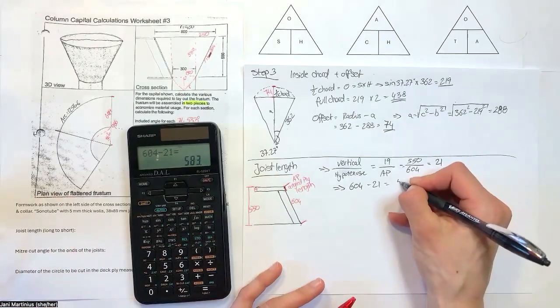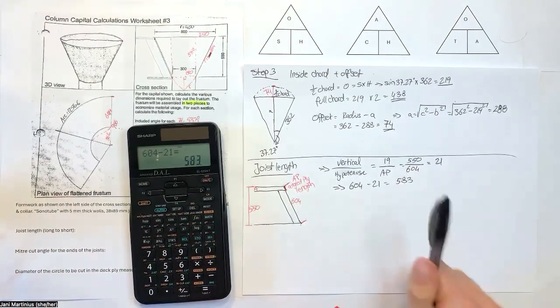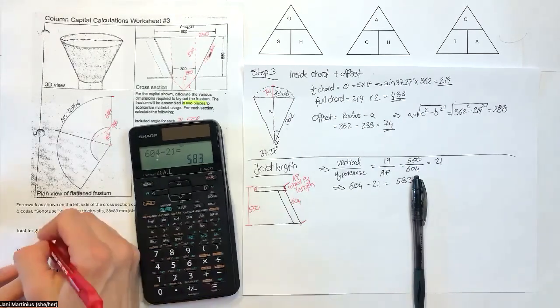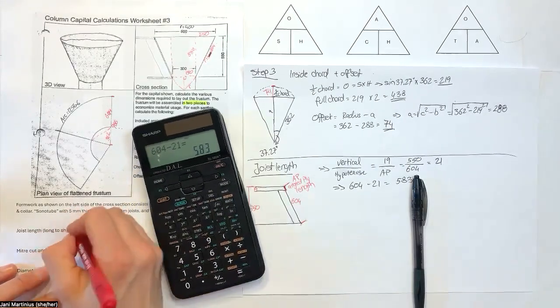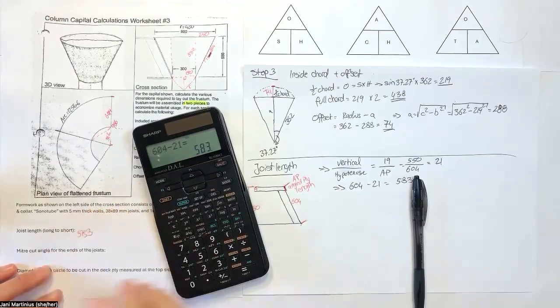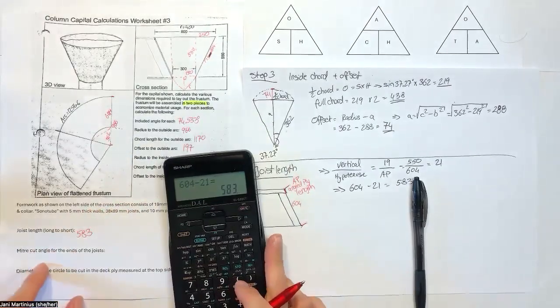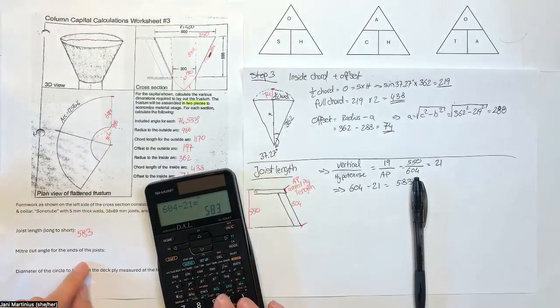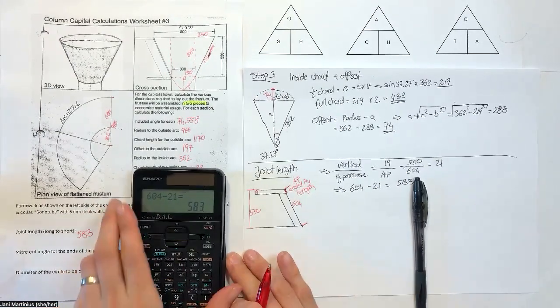That should give us 583. So you can pop that in here. 583. Cool. Now the next one is the miter cut angle for the ends of the joists.